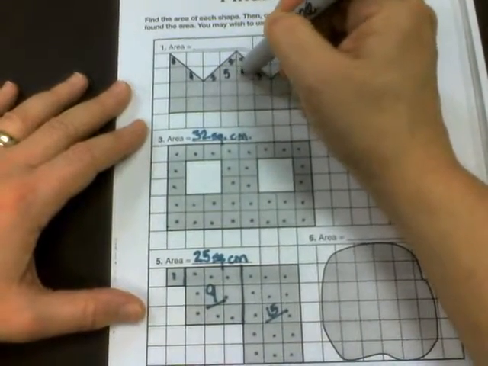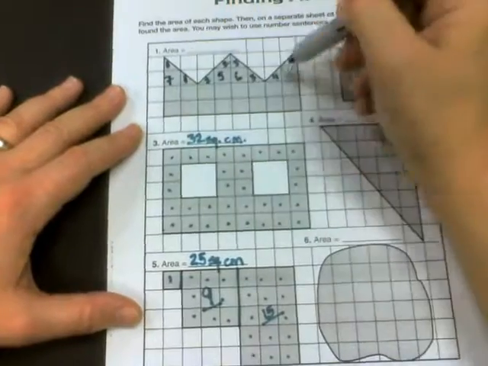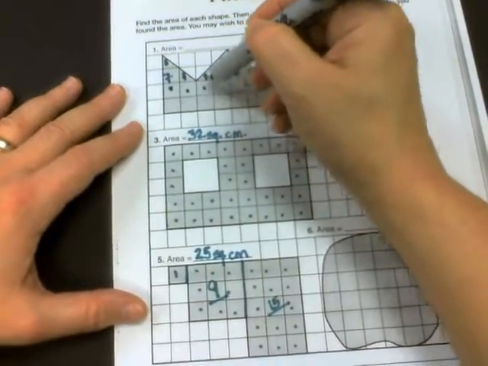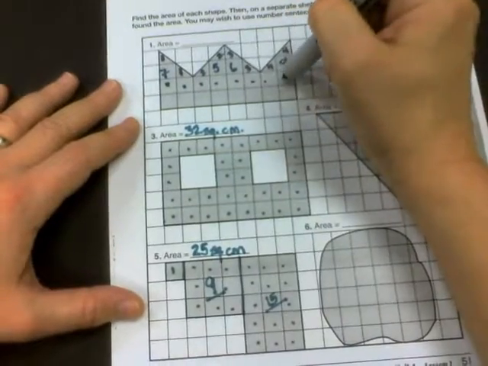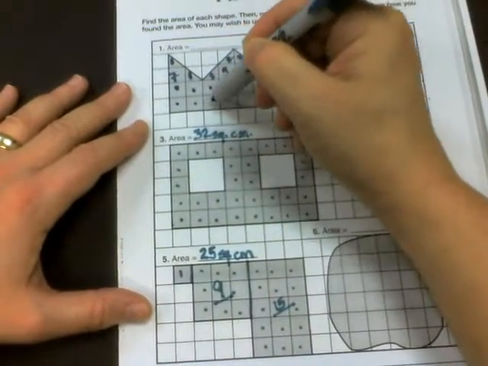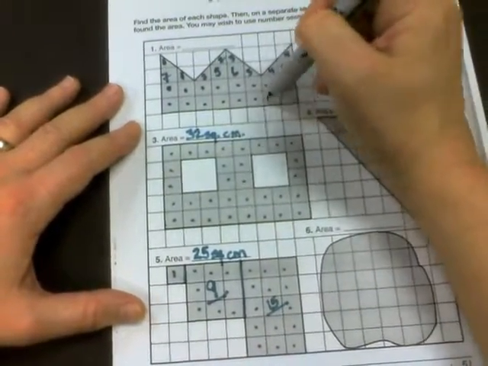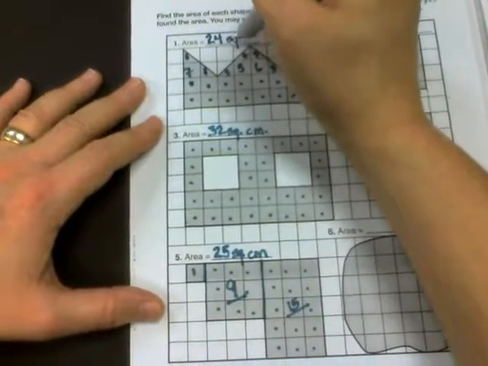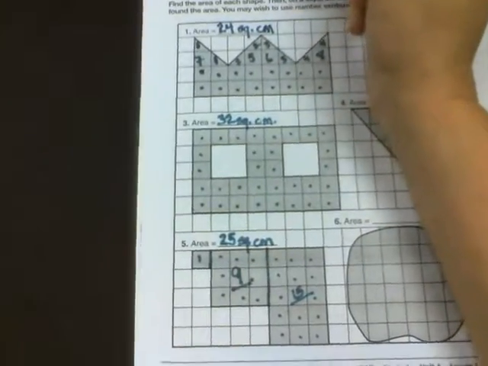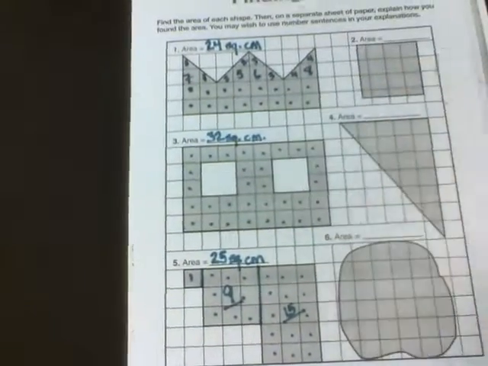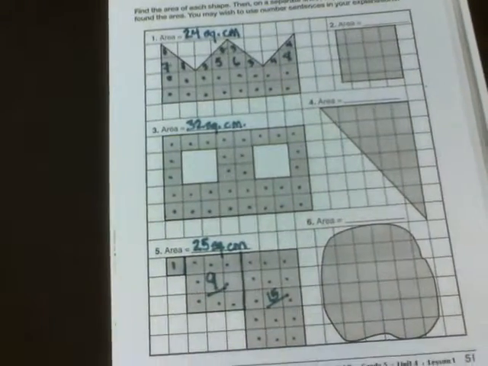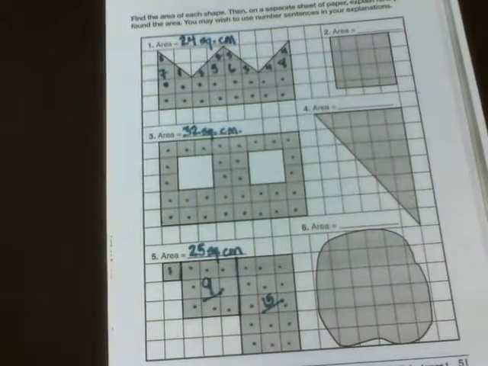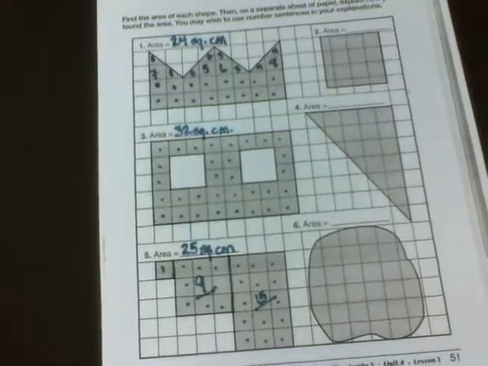Now the rest are full squares, so after that I've got 5, 6, 7, 8, 9, 10, 11, 12, 13, 14, 15, 16, 17, 18, 19, 20, 21, 22, 23, 24. 24 square centimeters. So, what you need to remember is to find the area of a shape on a grid, you must find the number of squares that it takes to cover that shape.